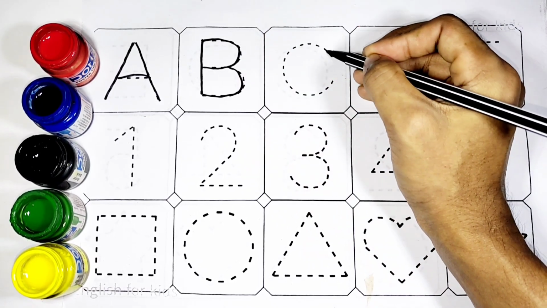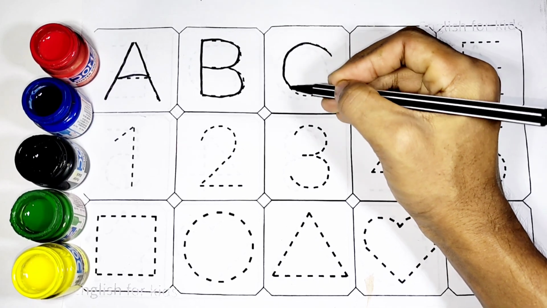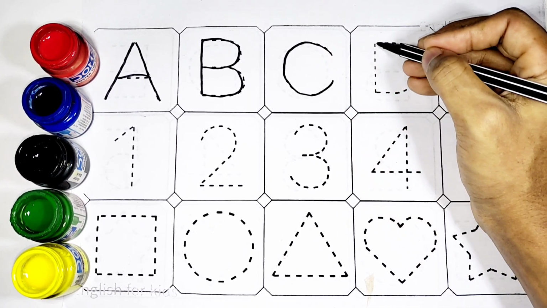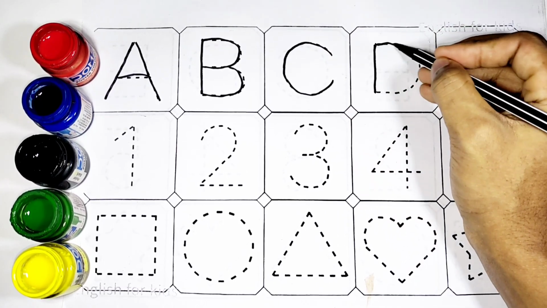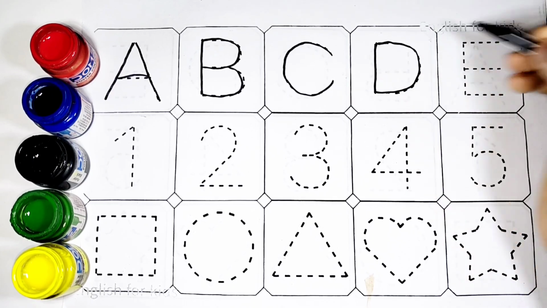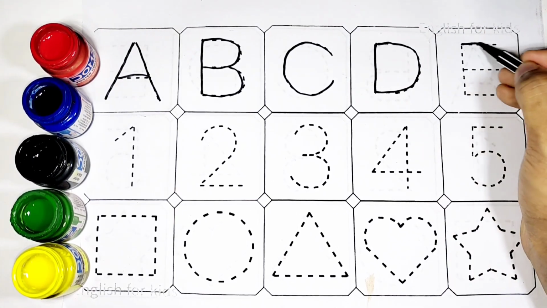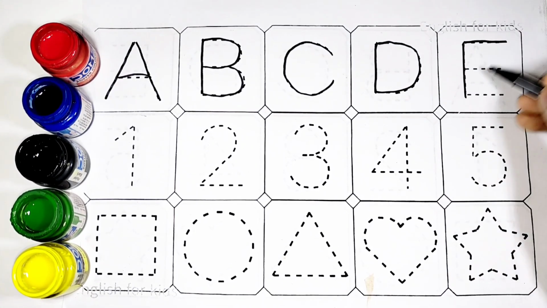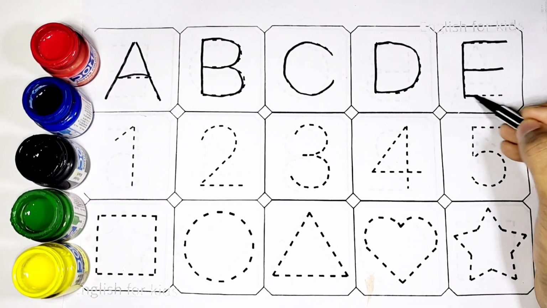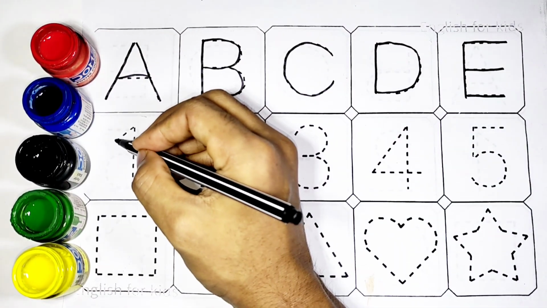Kids, the next one is C. C for cow, C for cat. And the next one is D. D for dog, D for doll. Kids, now we draw E. The next one is numbers.